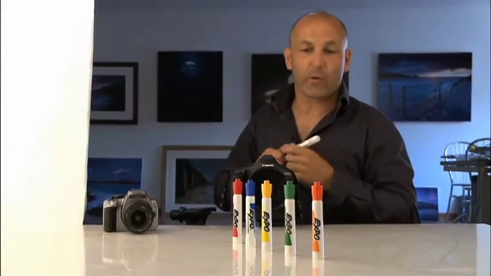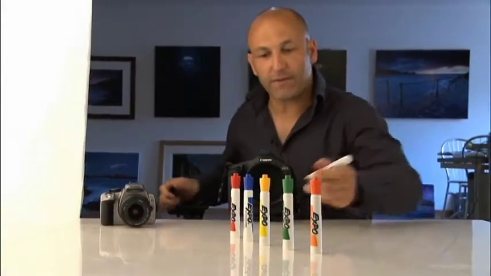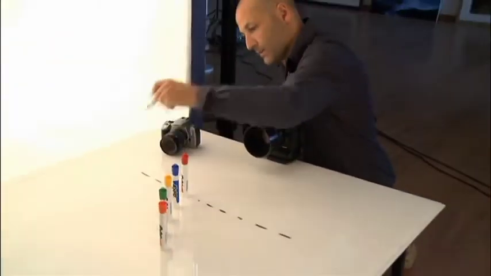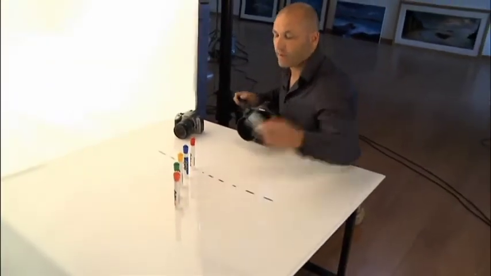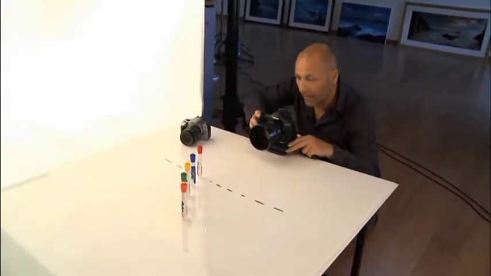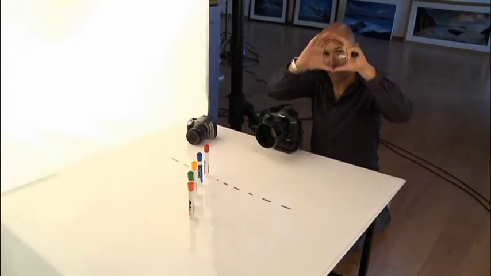Now, to demonstrate what depth of field is, if I focused on this pen here on this line, and this was my focus line along here, and these pens were out of focus, I'll just do that, and I'll use an aperture that is fully open.